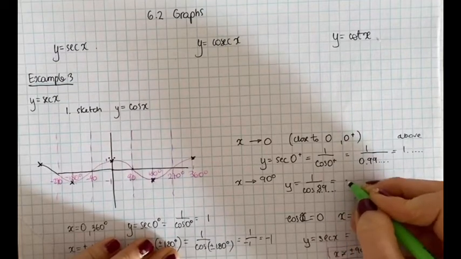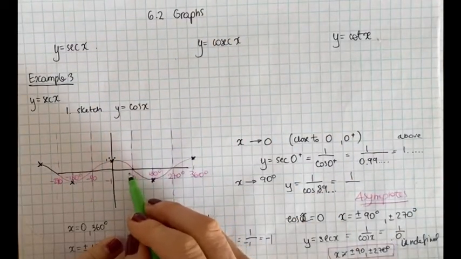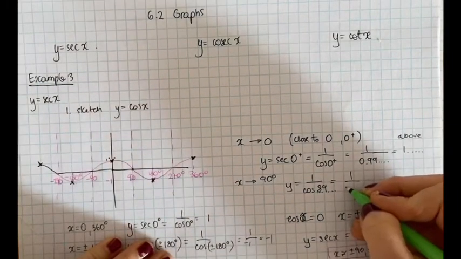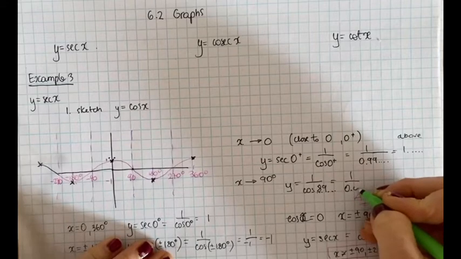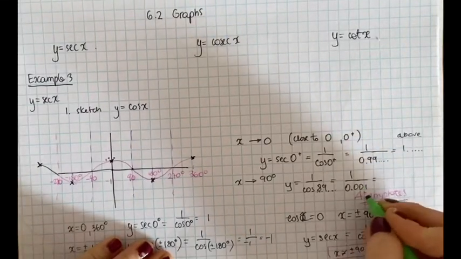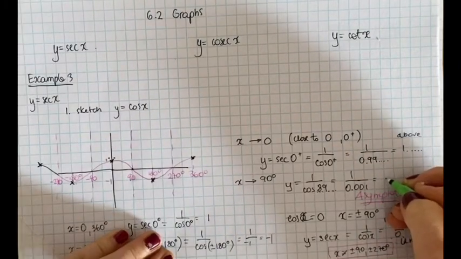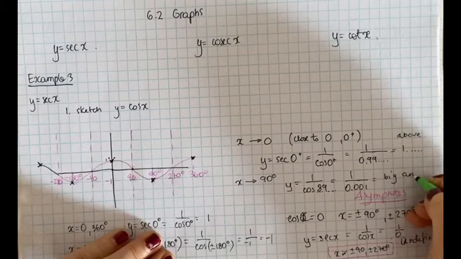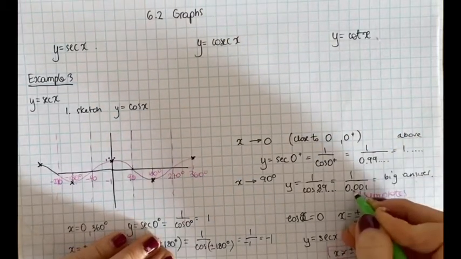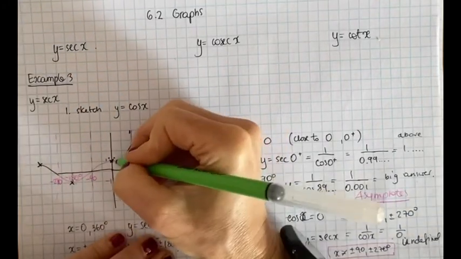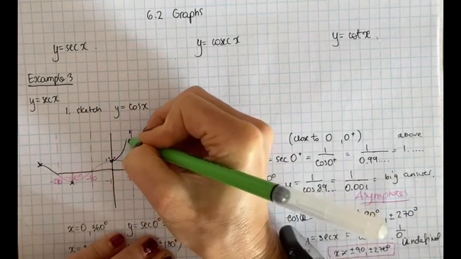So it's 1 over this value here, which is going to be really tiny, something like 0.001, for example. So it's 1 divided into tiny bits, and you will have a really big answer here. Positive, since you're dividing by a positive value, so it's somewhere here. So that's what it looks like.